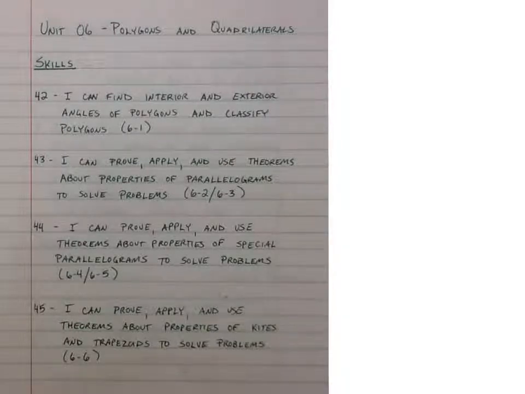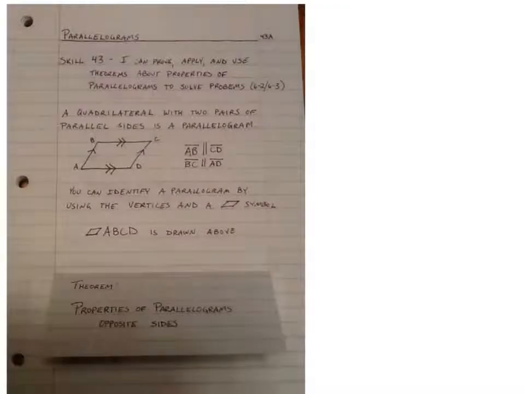Welcome to the notes on skill number 43 of Unit 6 for Geometry. Skill 43, I can prove and apply and use theorems about properties of parallelograms to solve problems. We'll begin our notes on page 43A. This section is about parallelograms.